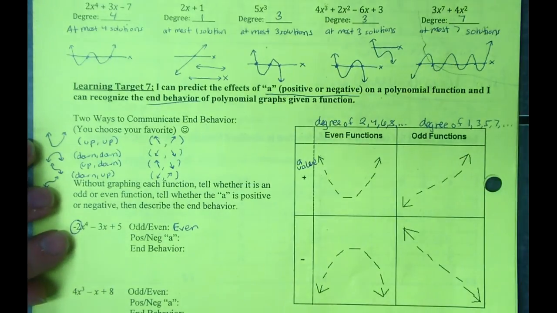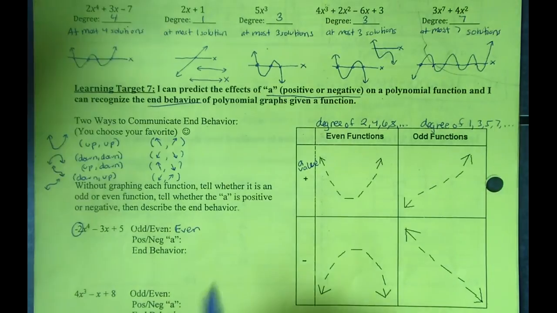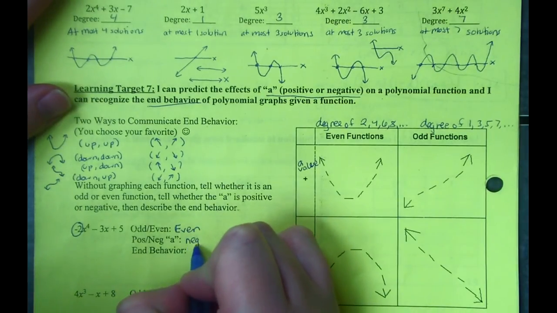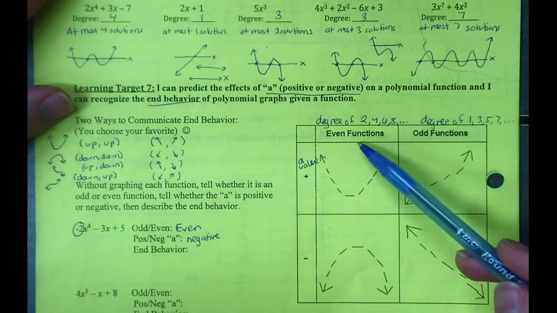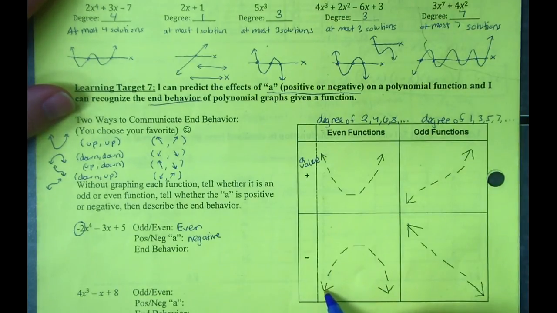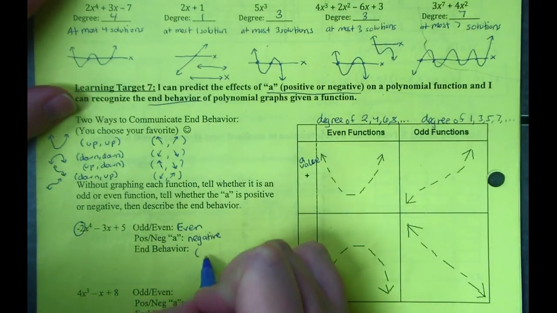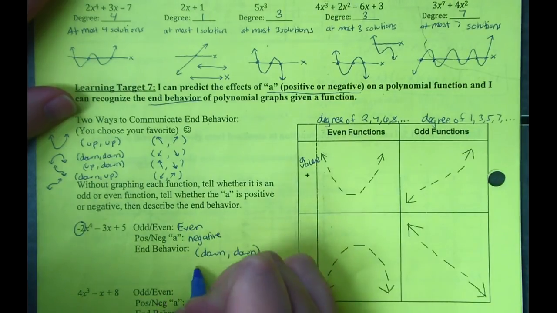The A is just the leading coefficient, so it's negative. So if it's an even function with a negative A value, that means the end behavior is going to be going down and down. Or you could write it like this.